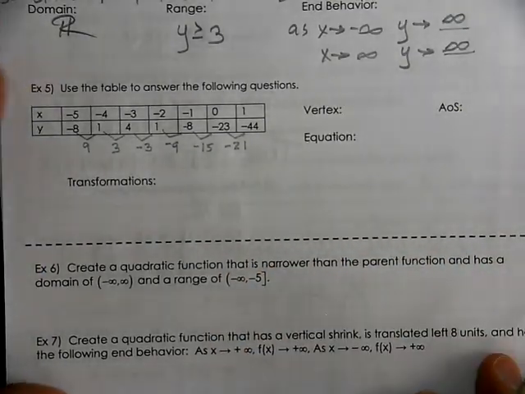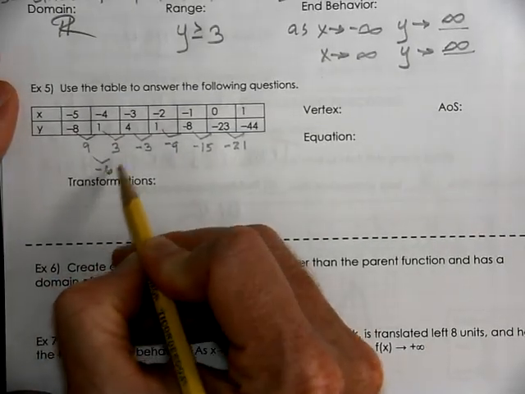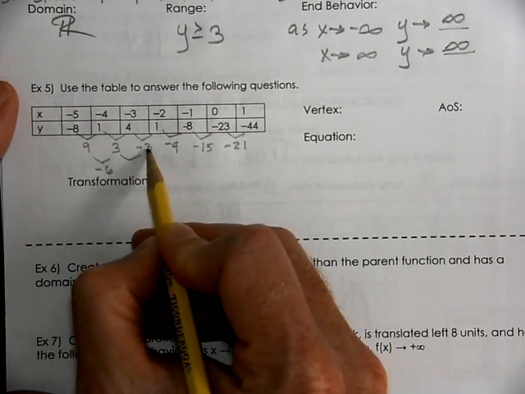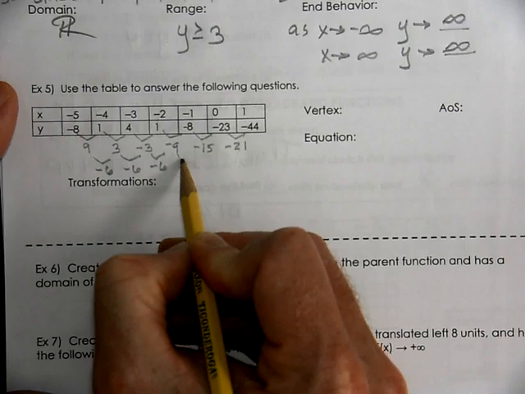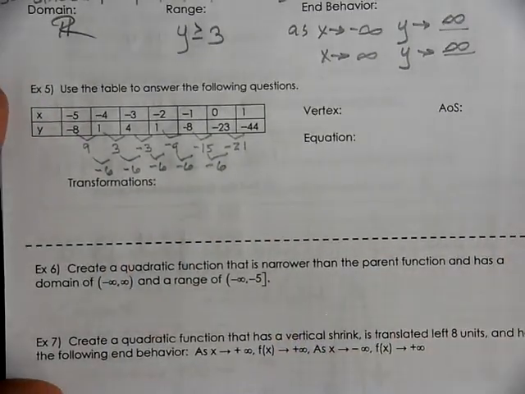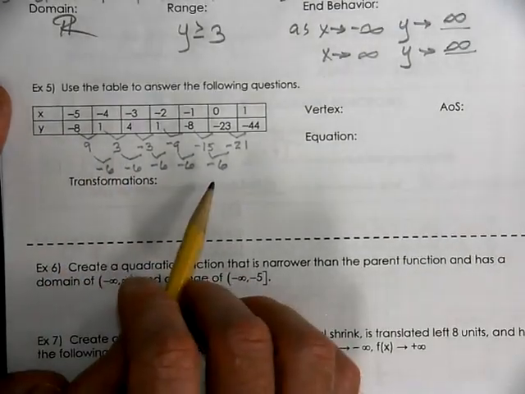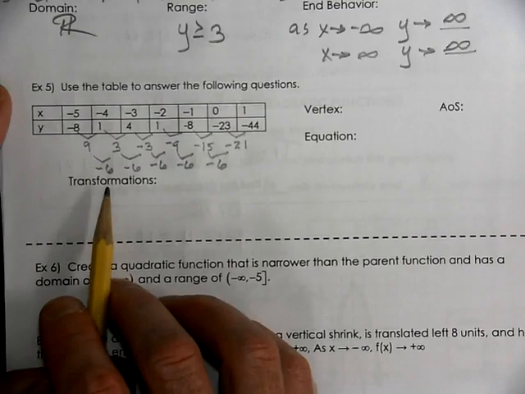That's the first difference. So if we test it again, we see that we go down by 6. From 3 to negative 3 again is down by 6. Down by 6. Down by 6. And down by 6. So my second difference is my constant. That shows that this is a quadratic.